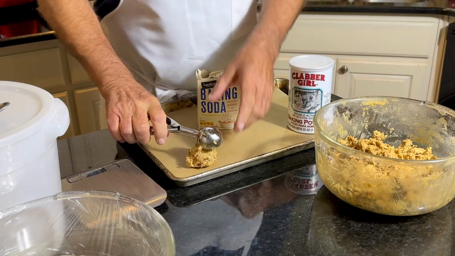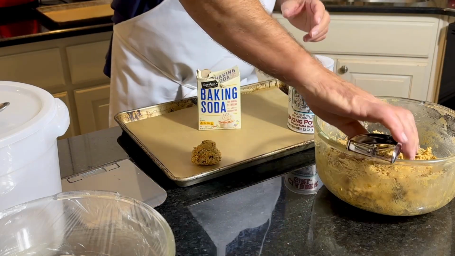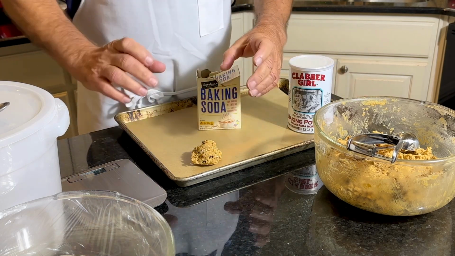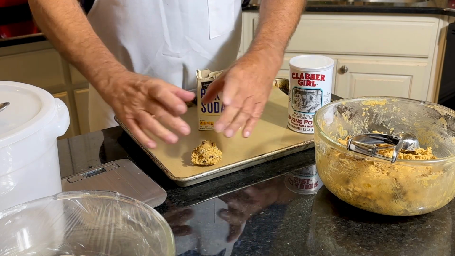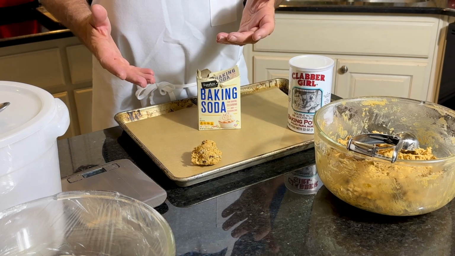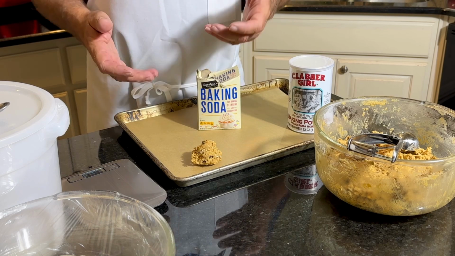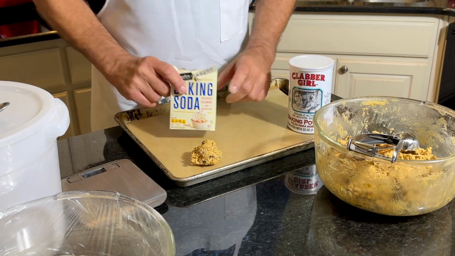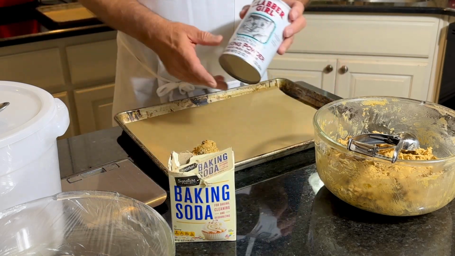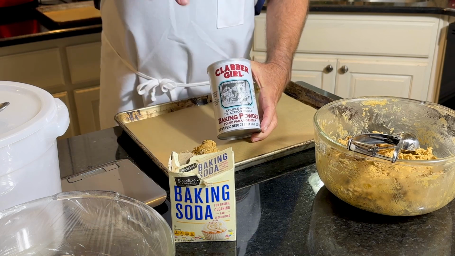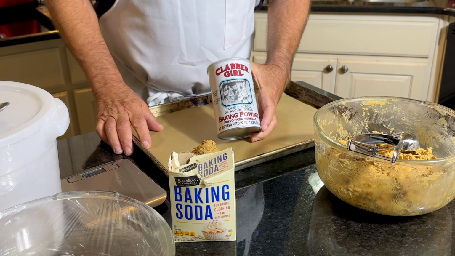The baking soda is what allows it to spread and then remain. You know how oatmeal raisin and chocolate chip cookies are all chewy. The baking soda is what does that. The baking powder is more for a rise, to get a puff out of it.